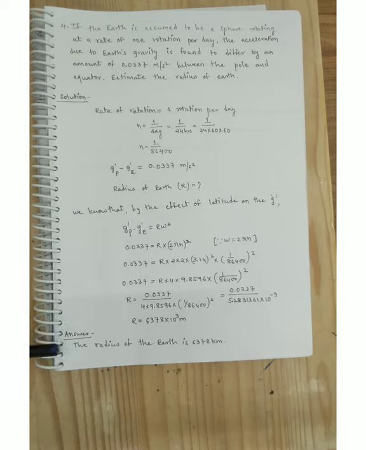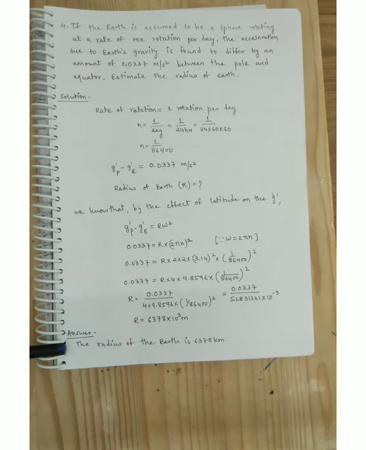So you can write in meter or either kilometer, no problem. You can write in kilometer. The radius of Earth is equal to 6378 kilometer, or either you can write in meter. Both are correct.